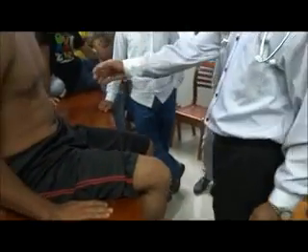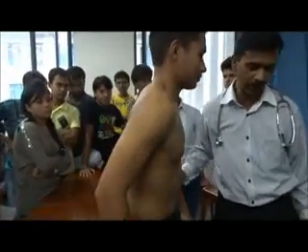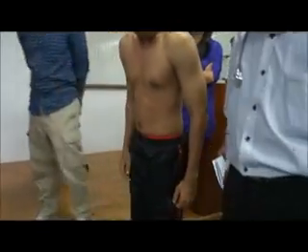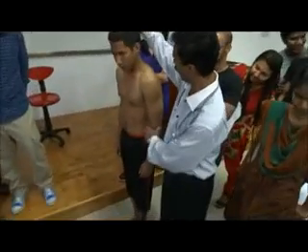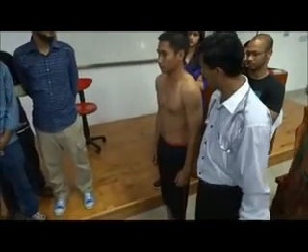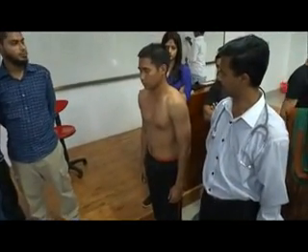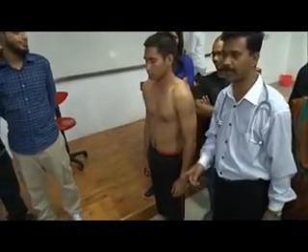And then you need to tell the patient to stand here, straight, and then close your eyes. For at least 1 minute, the patient needs to stand like this way.